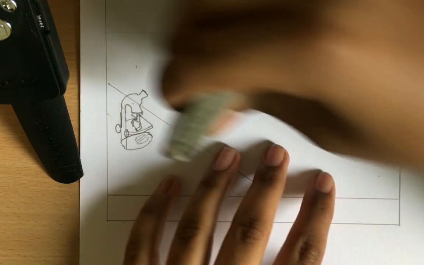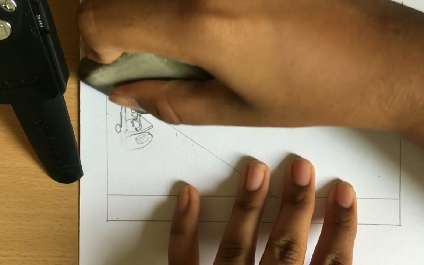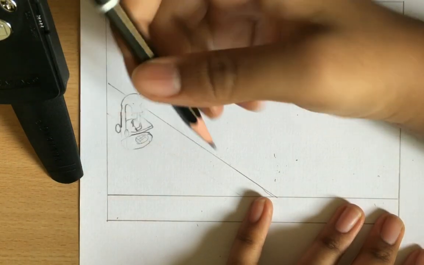Okay, so now that we've drawn the microscope, let me just erase all these extra lines that are there within the microscope. Then you redraw the lines again.